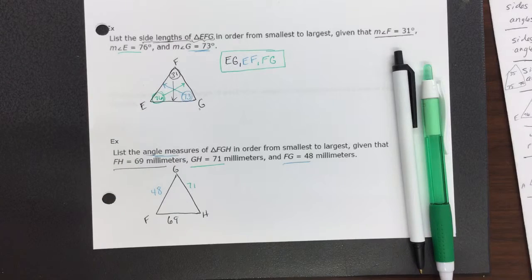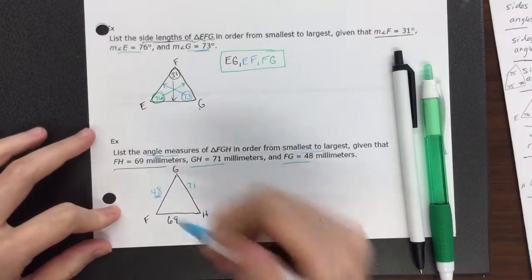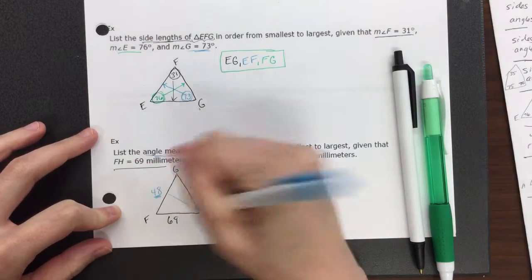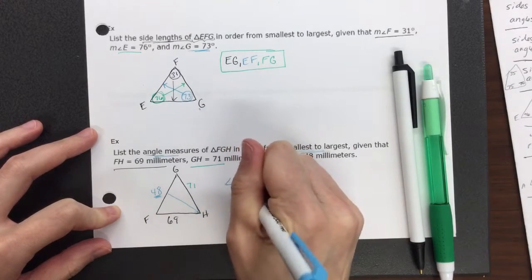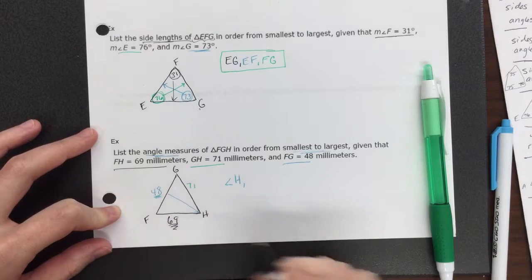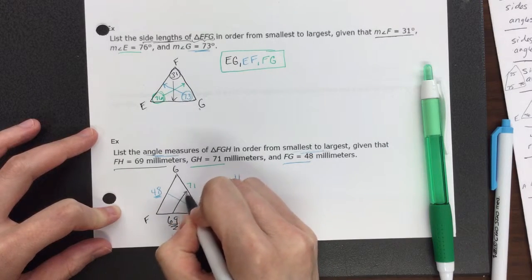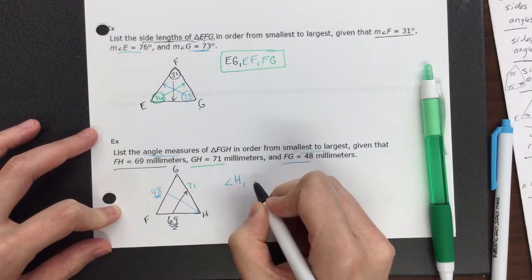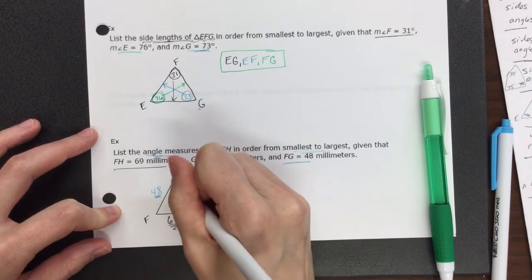So it wants from smallest to largest, so we've got to find the smallest side. The smallest side is 48, and it's opposite of angle H. The next smallest side is 69, and it's opposite of angle G.